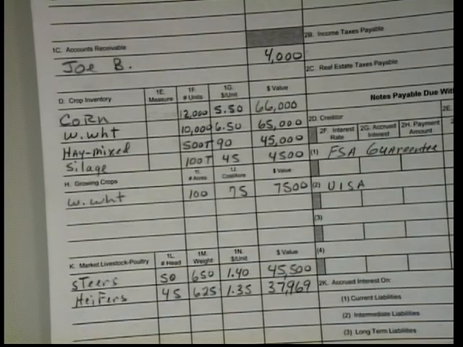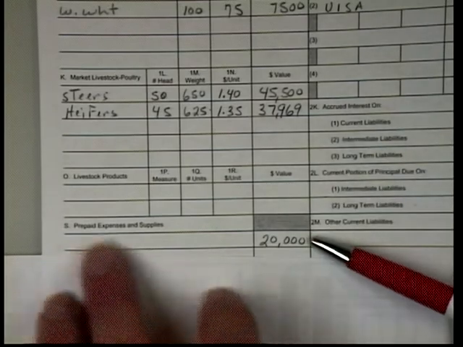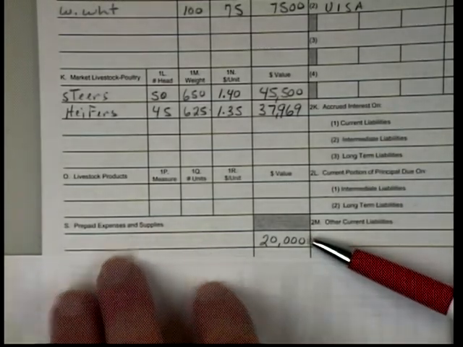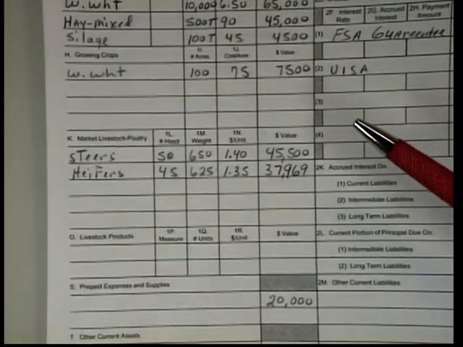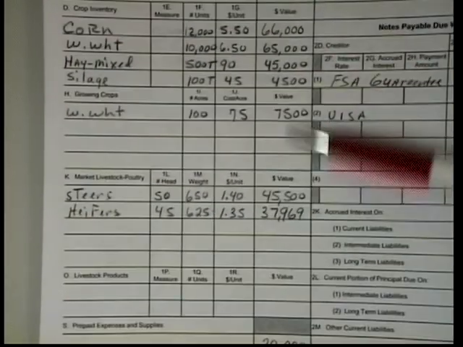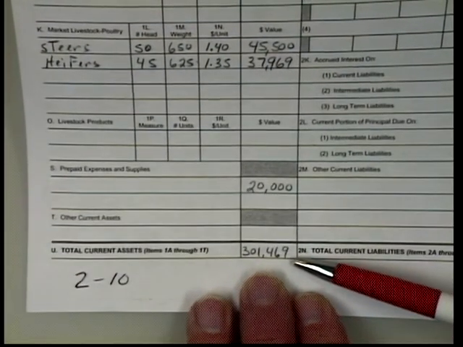All right, I got some prepaid expenses. Bring them up. $20,000 of prepaid, whatever it is, you can title it. So I add up all of my current assets and I come up with a value of $301,469. That's the key number. Make sure you have that.